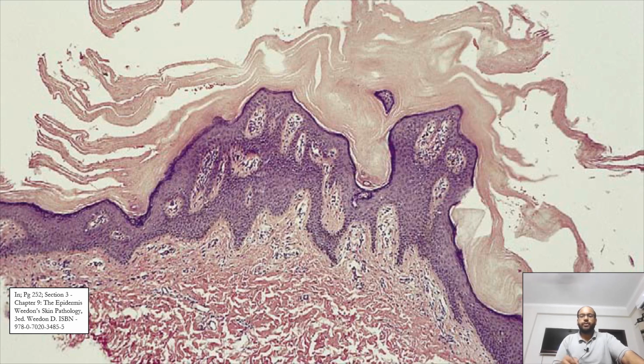So look at this photomicrograph. I've tried to include textbook pictures so that I'm able to describe exactly what you're seeing. If somehow I use different pictures, I've given the references. Here also the reference is there. It's from Weedon's third edition.